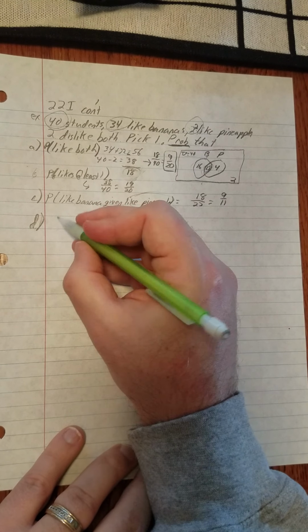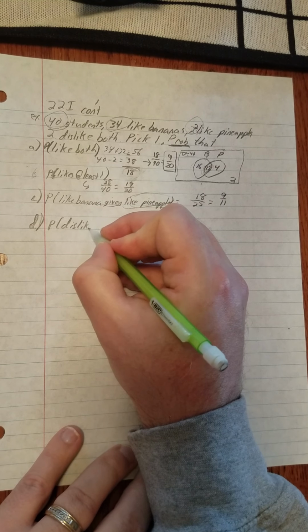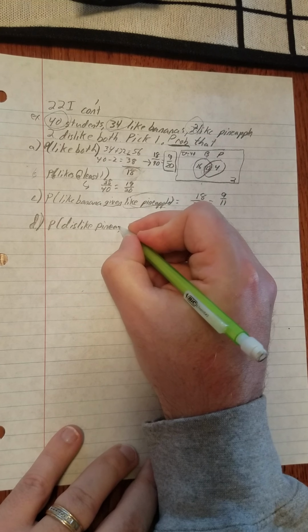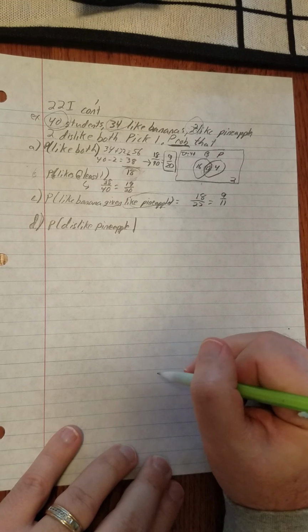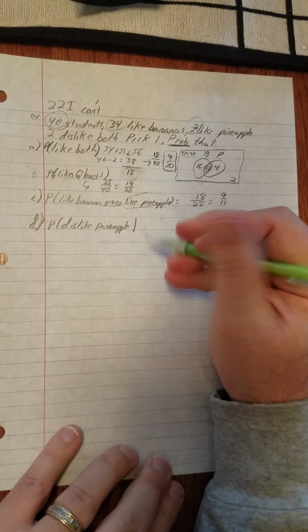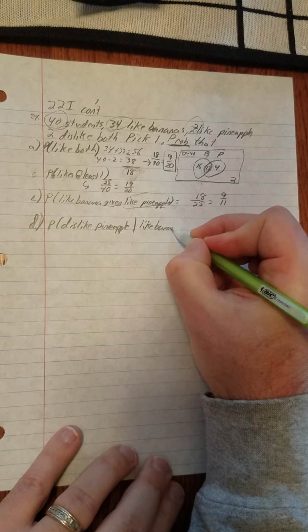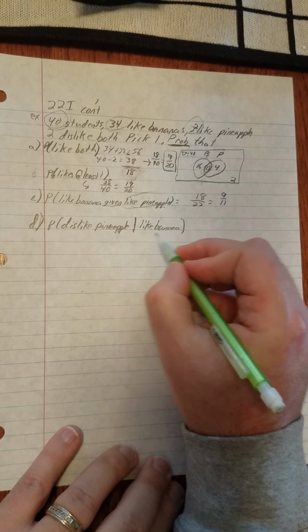And then letter D, probability of dislike pineapple. I use the symbol for given. That's the symbol, a vertical line. Like banana. So again, we have a given, so our denominator is going to change.